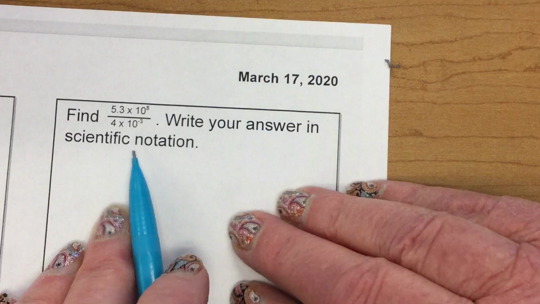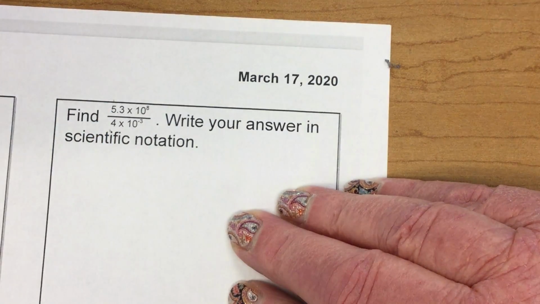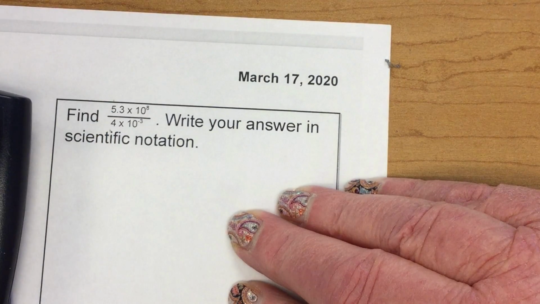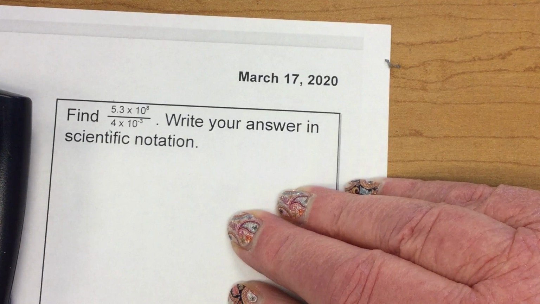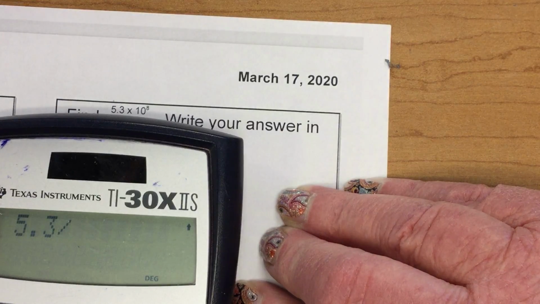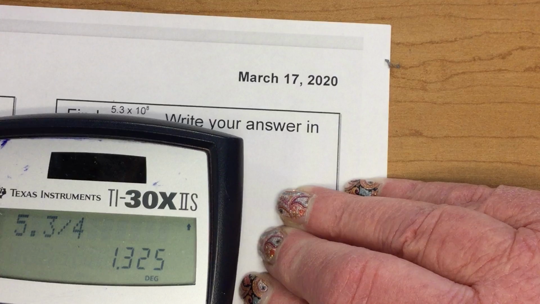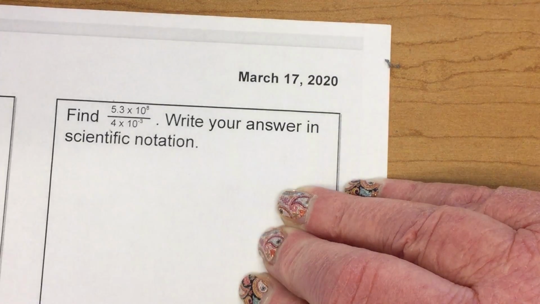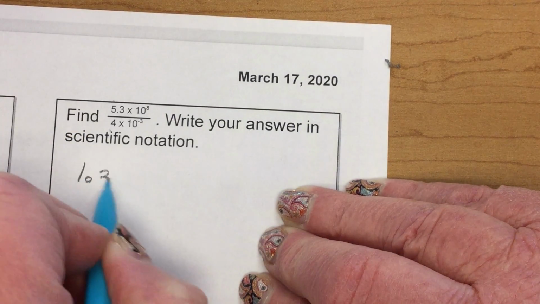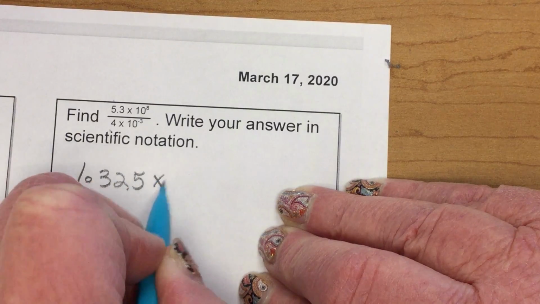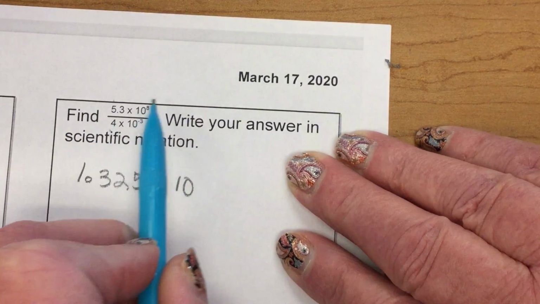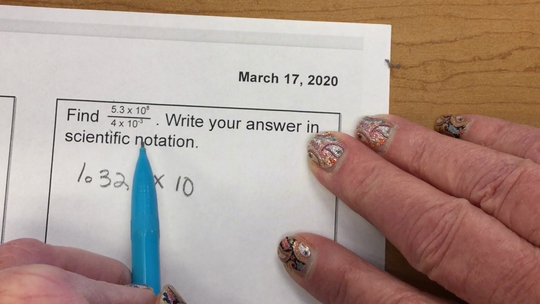Dividing. You divide the factors out front. 5 3/10 divided by 4, 1 and 325 thousandths. And because we're dividing, we subtract the exponents.